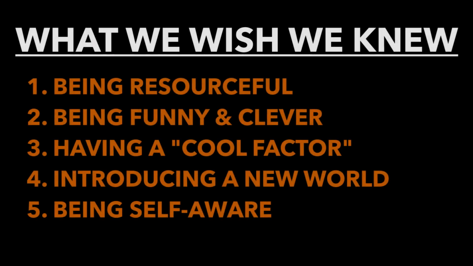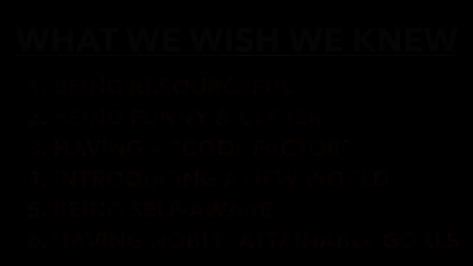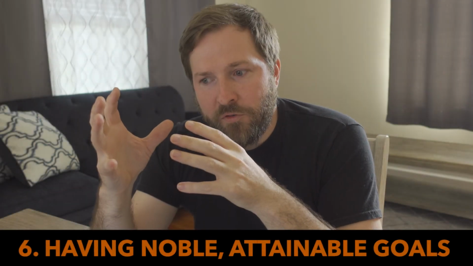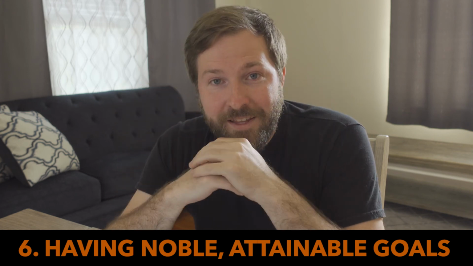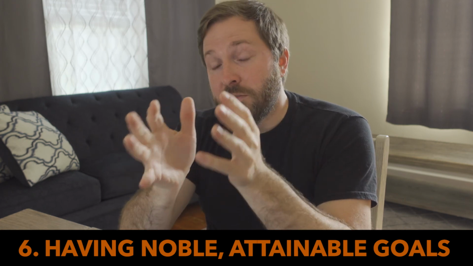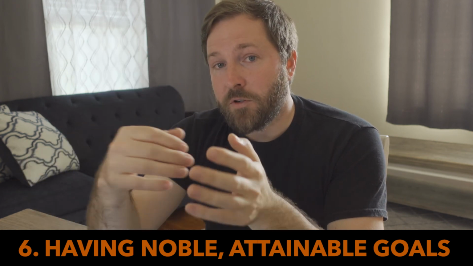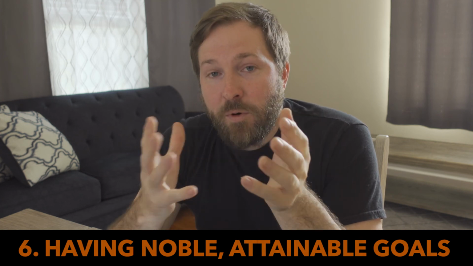Another thing we wish we knew has to do with a character with lofty yet attainable goals, noble goals that make us really want the good guy to win at the end of the day. And we want these to be attainable and tangible goals because we wish the world worked like that. We wish it was very easy to see our goals, envision our goals, and then achieve our goals. And so when we see a character with that ability, we want to root for them.